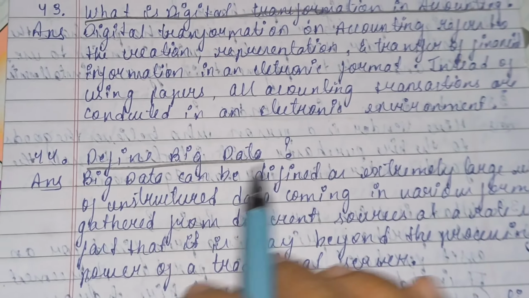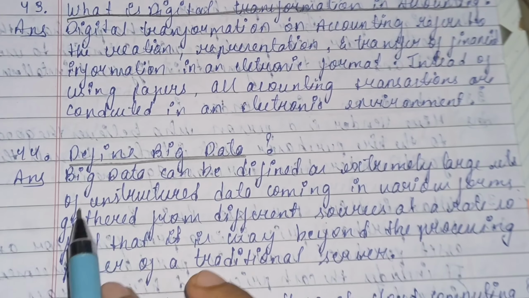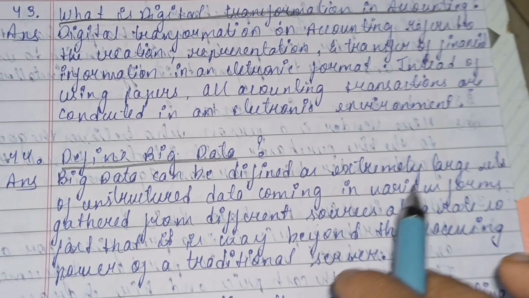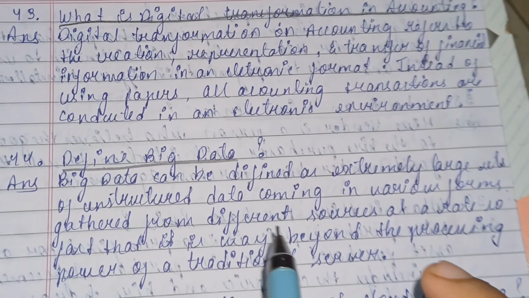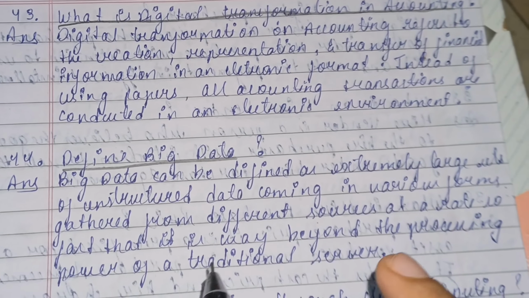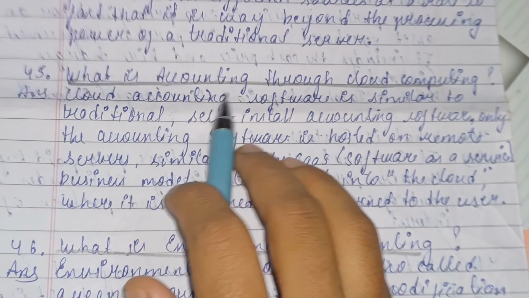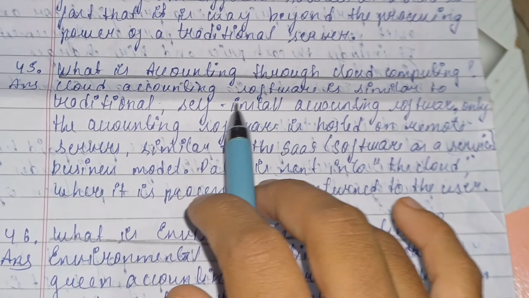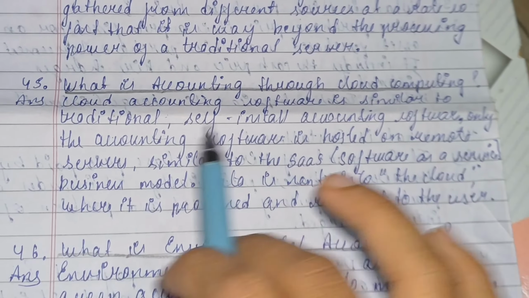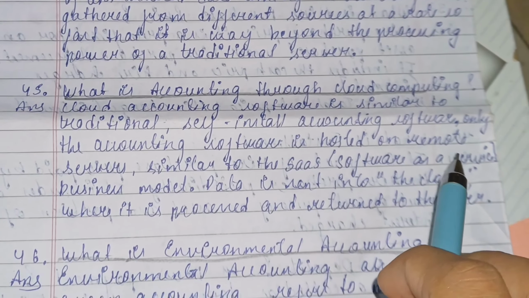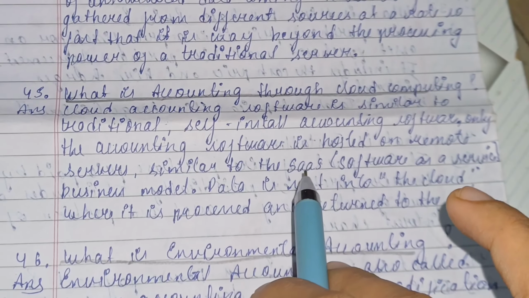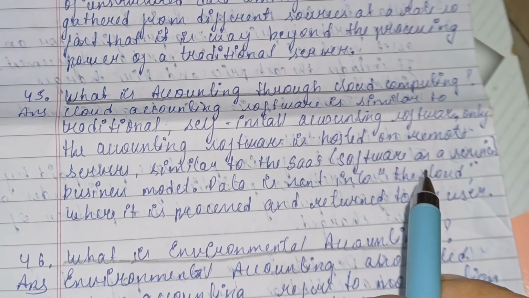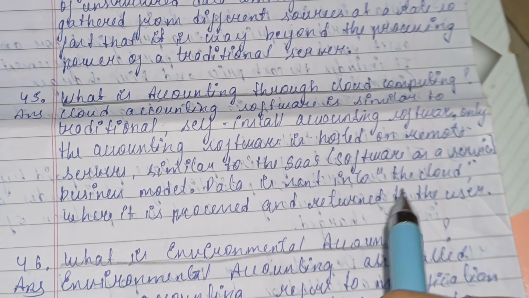Define big data. Big data can be defined as the extremely large sets of unstructured data coming in various forms gathered from different sources at a rate so fast that it is way beyond the processing power of a traditional server. What is accounting through cloud computing? Cloud computing software is similar to traditional self-install accounting software, only the accounting software is hosted on remote servers, similar to the SaaS software as a service business model. Data is sent into the cloud where it is processed and returned to the users.